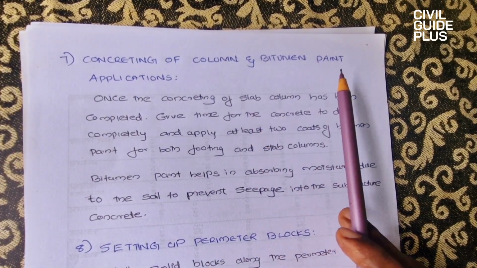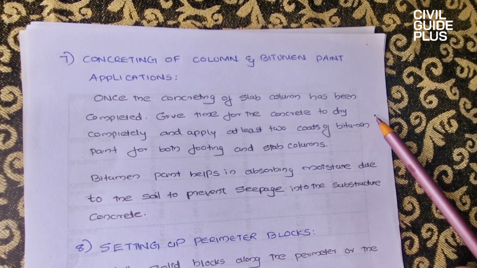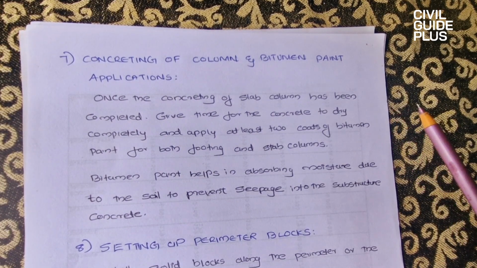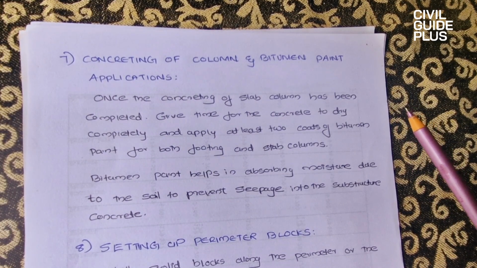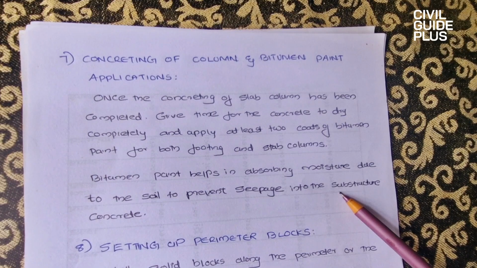Seventh, concreting of column and bitumen paint application. Once the concreting of the columns has been completed, give time for the concrete to dry completely and apply at least 2 coats of bitumen paint for both footing and columns. Bitumen paint helps in blocking moisture from the soil to prevent seepage into the substructure concrete.